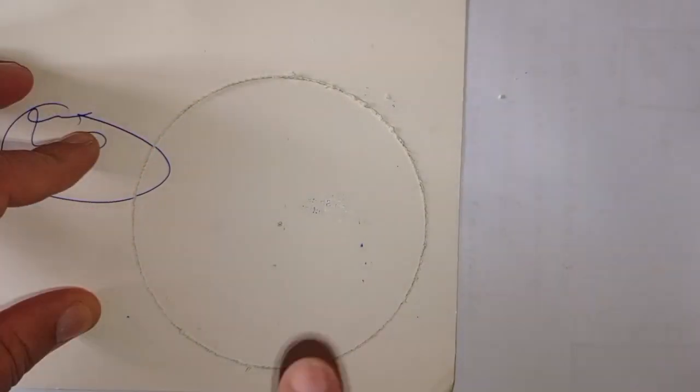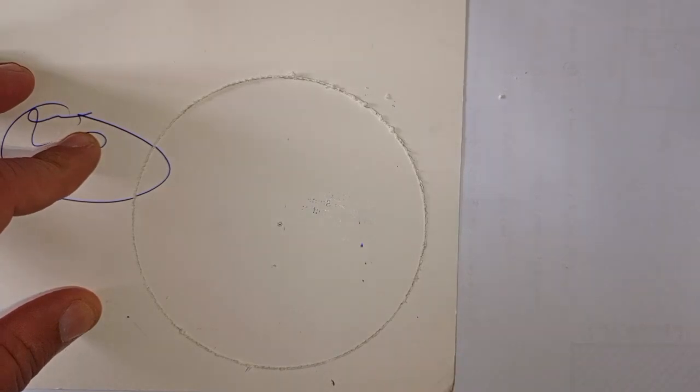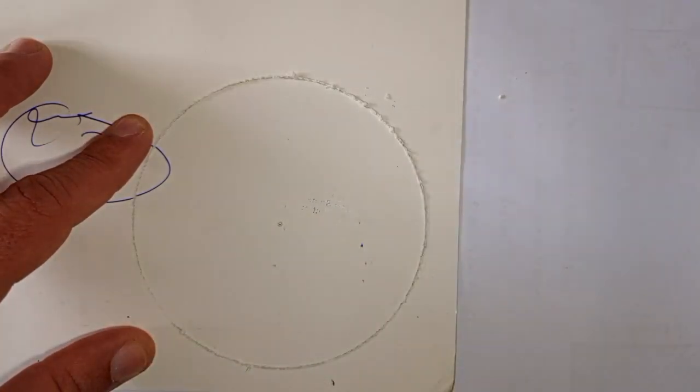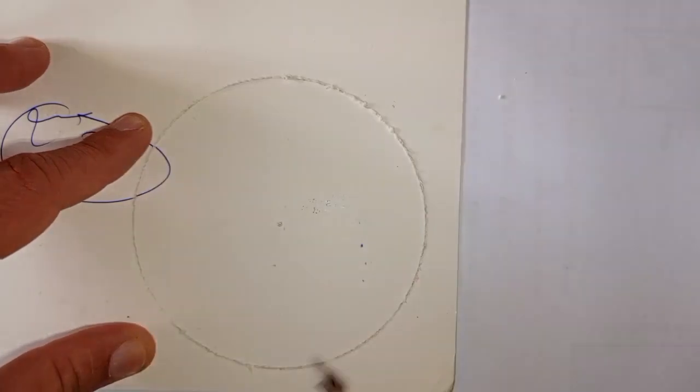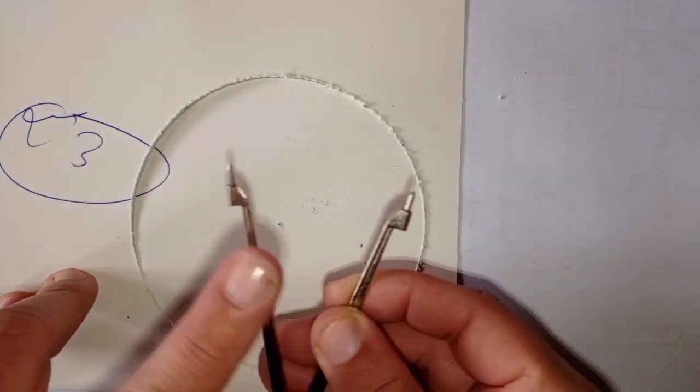In this video we will talk about how to find the area of a circle, practically. First you need to have a piece of paper. Then you have to cut it with this compass, where both the ends are sharp.